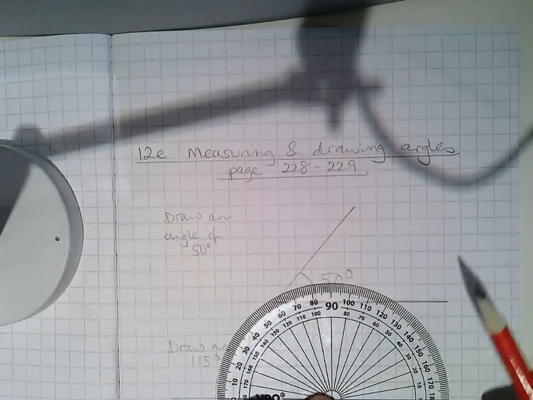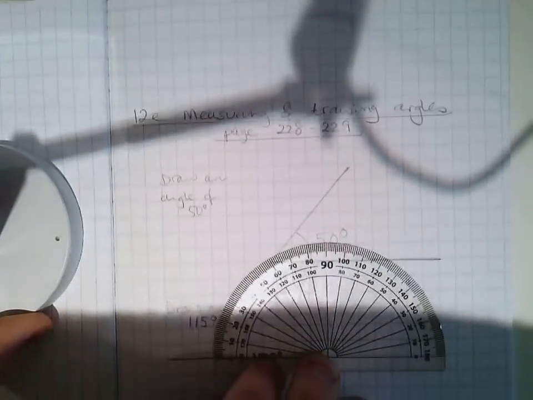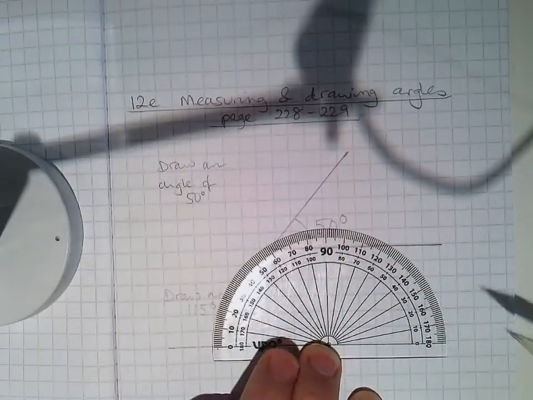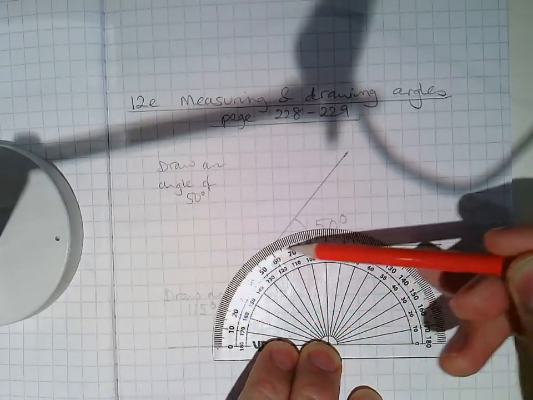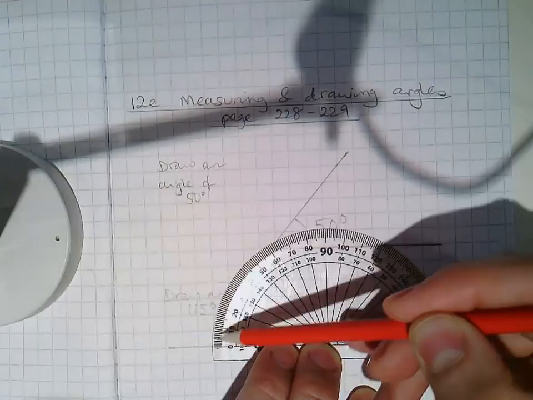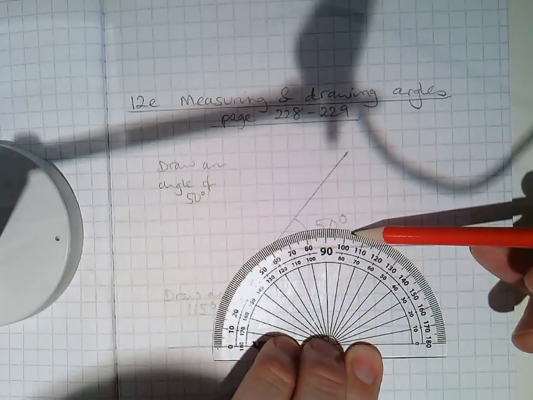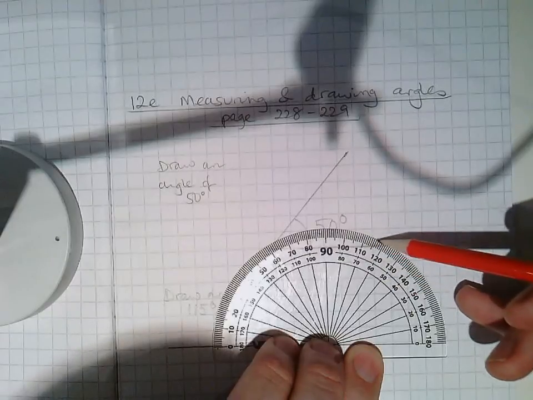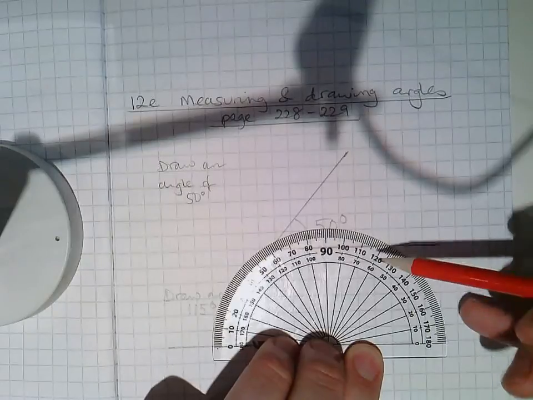And this time, the way that I've drawn it, I'm just going to adjust my camera slightly, so you can see a bit better. It goes from 0, and this time it's increasing on the outside of the line. So we're going 10, 20, 30, 40, 50, all the way to 100, 110, 115. Now 115 is halfway between 110 and 120.